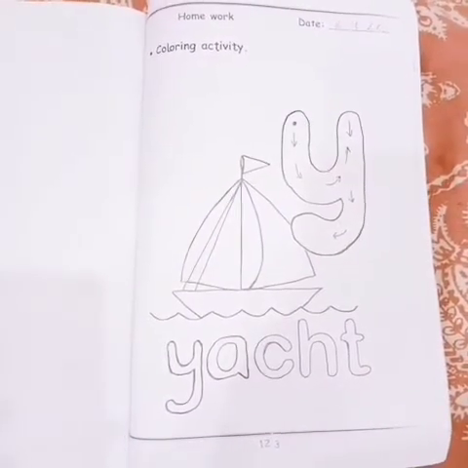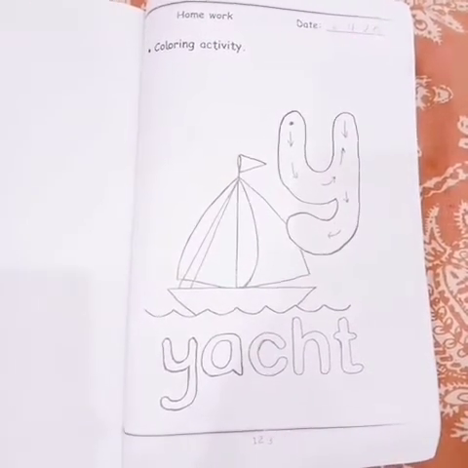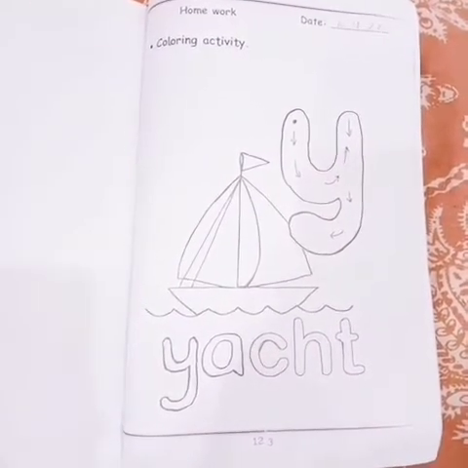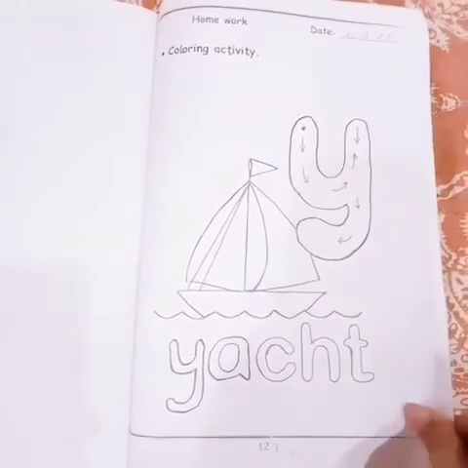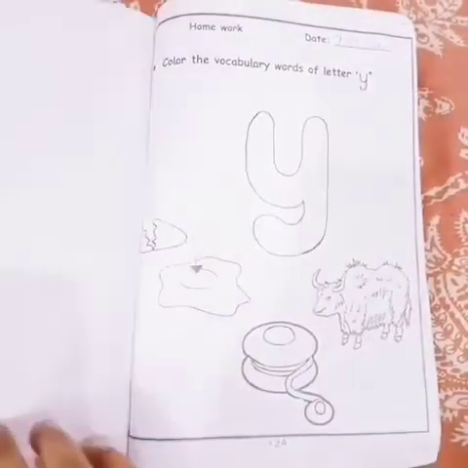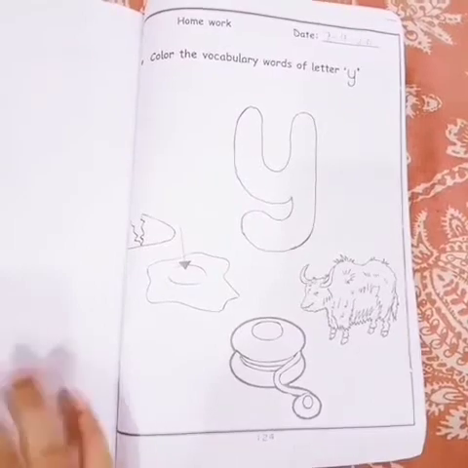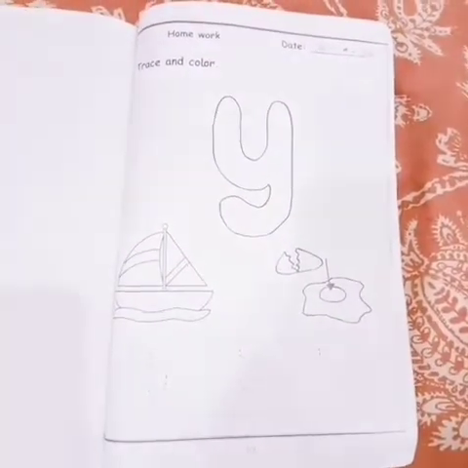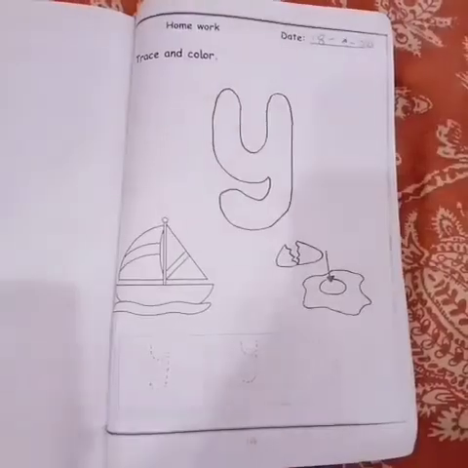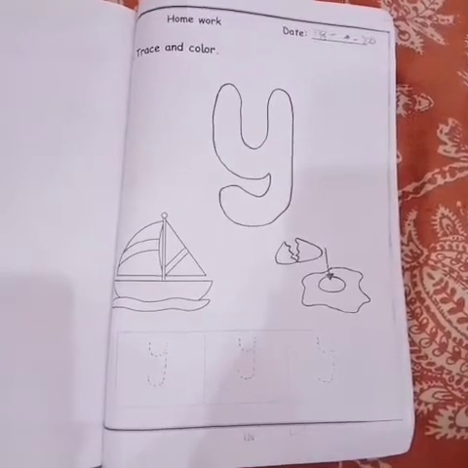Now it's your homework booklet, page number 123. There is a coloring activity for you. You are going to color yacht and trace letter Ya here. On page 124, again coloring and tracing. On this page, similarly, you will color the friends of Ya and trace the letter.